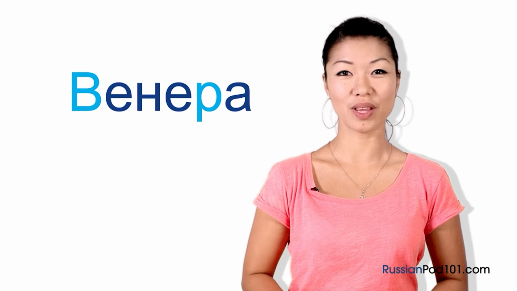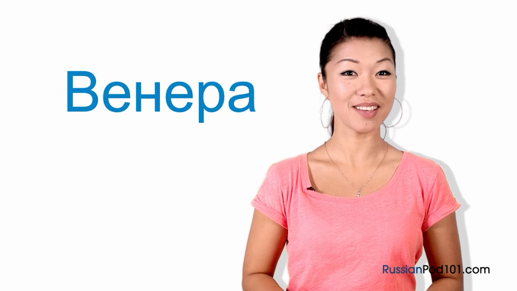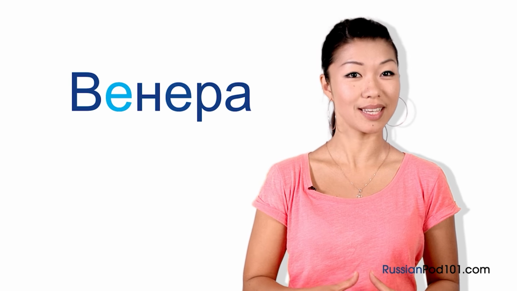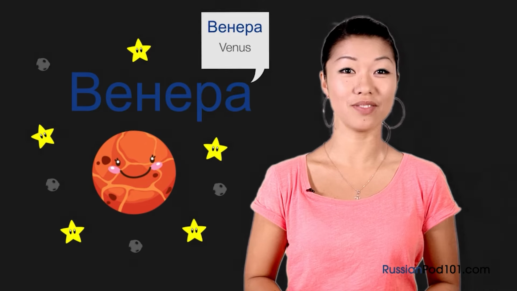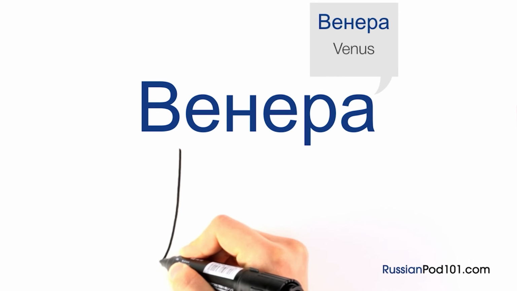We'll continue learning more letters next time, but for now, let's practice using these letters in some new words. First up is a word that uses both of our new letters. Try reading it aloud. Did you say Venera? If you didn't, that's okay. Here we can see how ye can be pronounced as either e or ye. Venera is the Russian name for the planet Venus, and it's also a girl's name. Now try writing it. Let's start with an uppercase V.